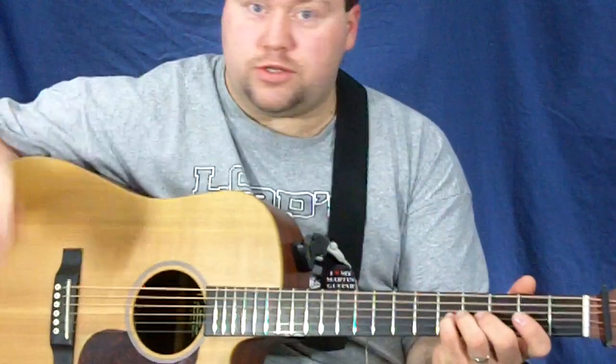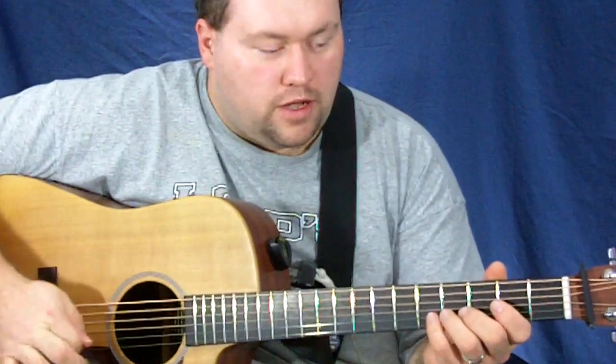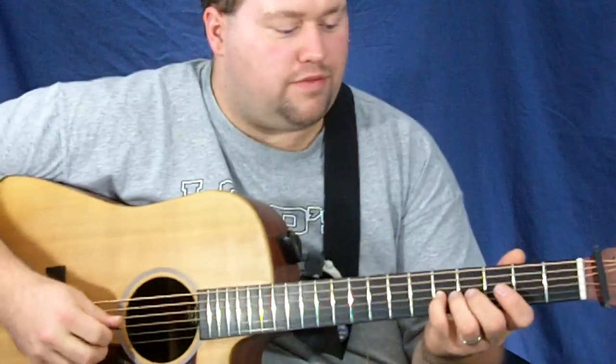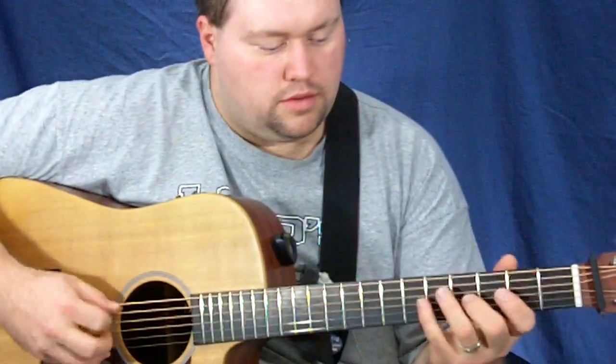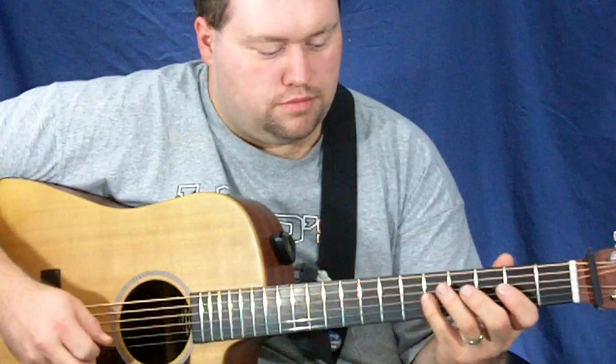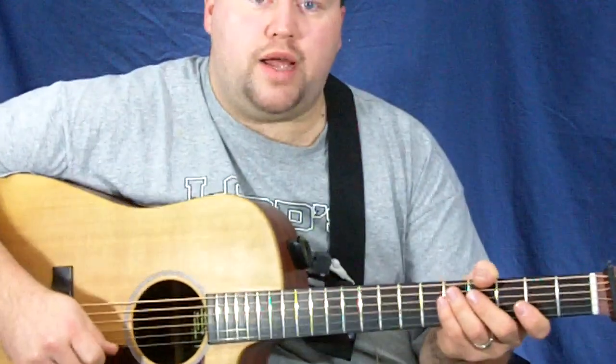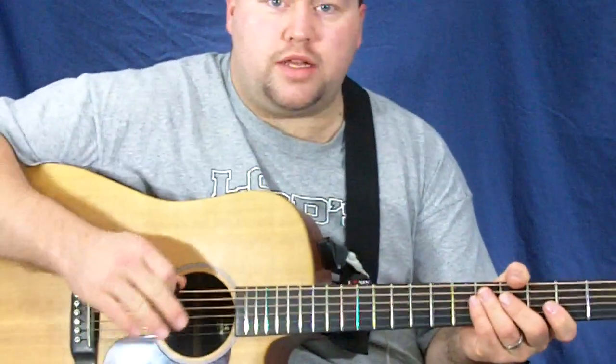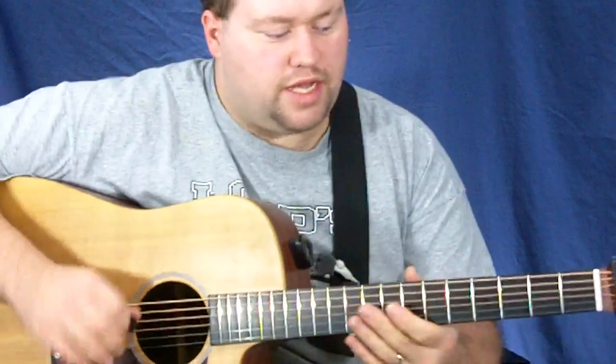There's the next one. Those two strings have allowed me time to get my pinky down here at the 5th fret of the G string. And that may be one way that you can practice if you're having problems with Blue Railroad Train. You can practice the open string shifts to the next note.